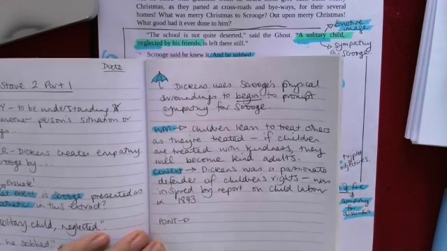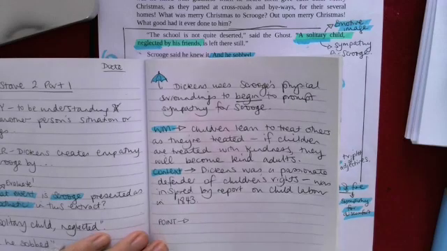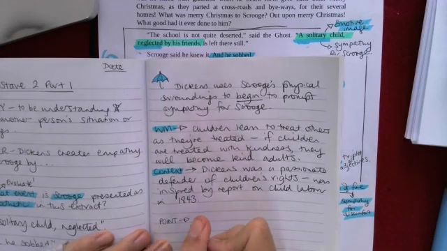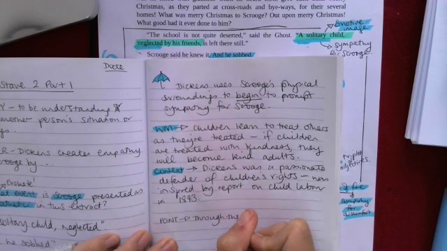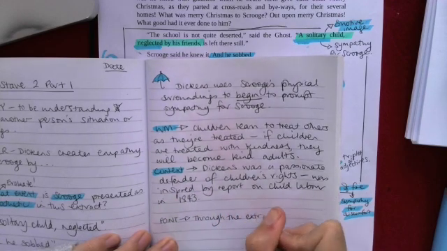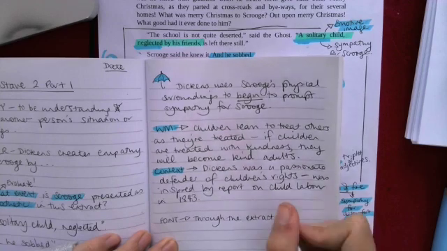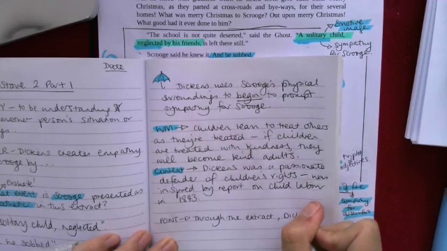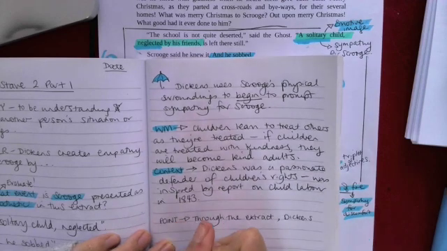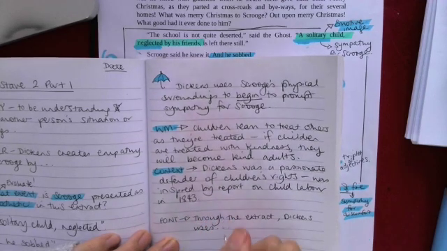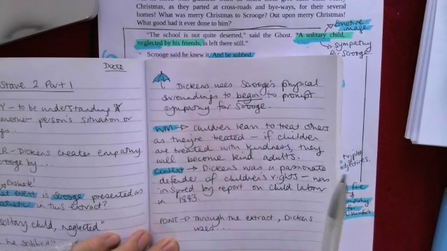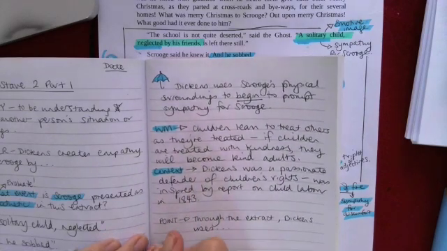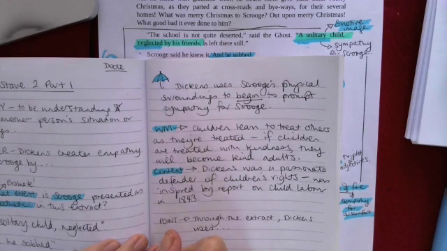And you want to phrase your point, as I've said in previous lessons, with: through the extract, Dickens uses. So we're going to say he uses Scrooge's physical surroundings to begin to prompt sympathy for Scrooge. And then we want to put in some context.